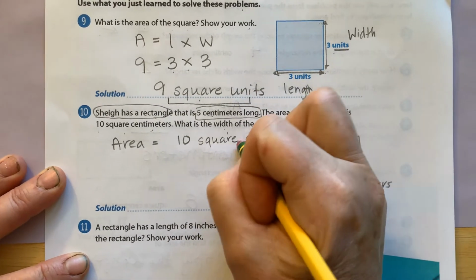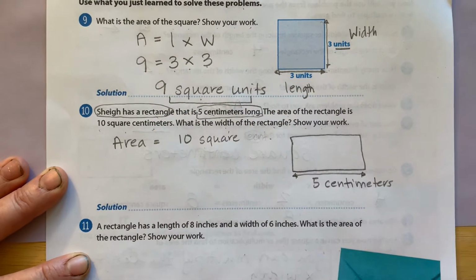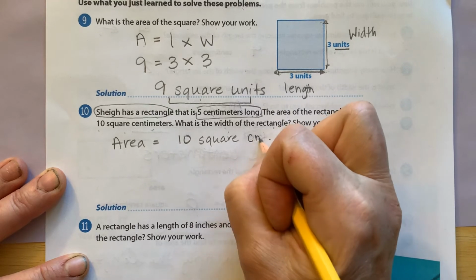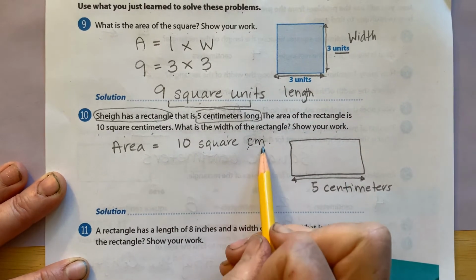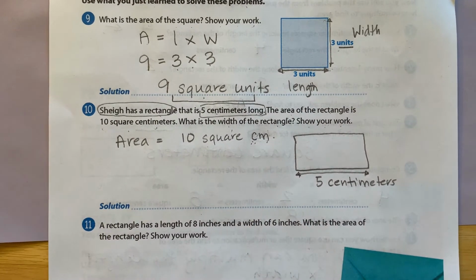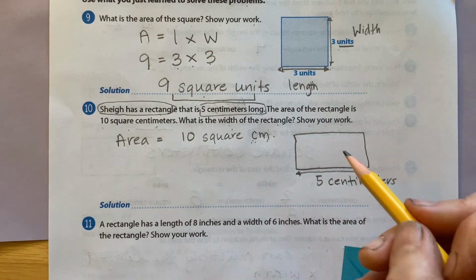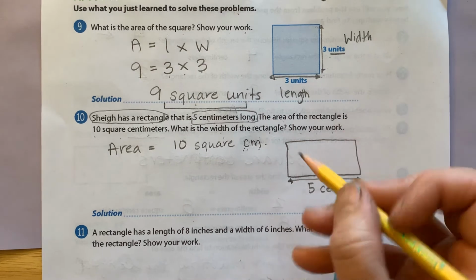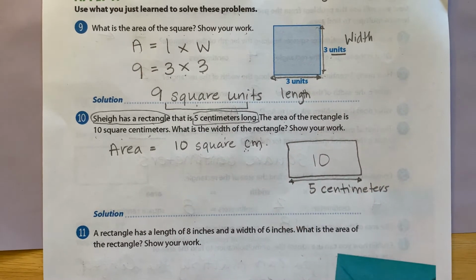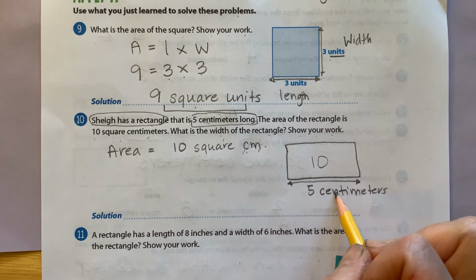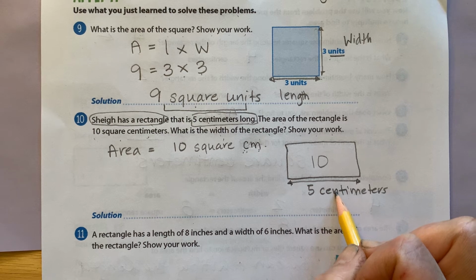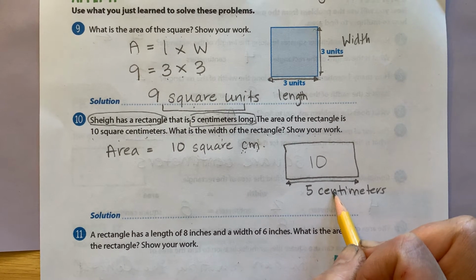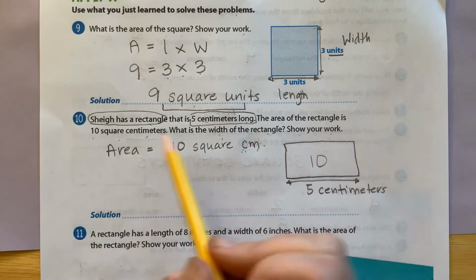Okay, I'm going to show you also centimeters. As big kids, we write that as cm. Cm means centimeter. Okay, so there are 10 squares in here. This is 10. I know that my length is 5. What else do I need to know to find area? I do need to know the width. Do we know the width?